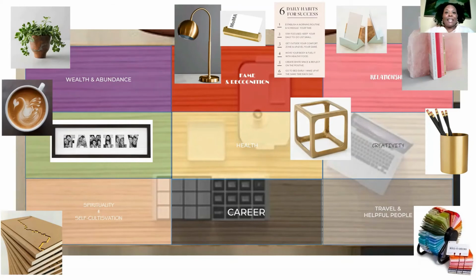Now moving across to the left is spirituality and self-cultivation. This is a wonderful place to put books or references or anything else that you might go back to. It could be typical spiritual or it could just be about knowledge. So it could be references, it could be books with laws and things that you have to reference back to. Up from there is the family area.